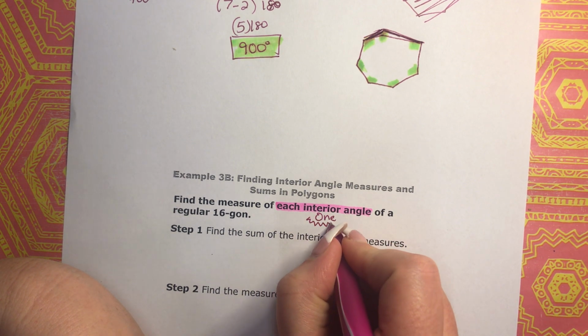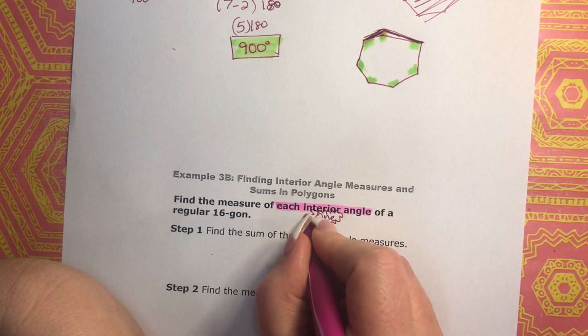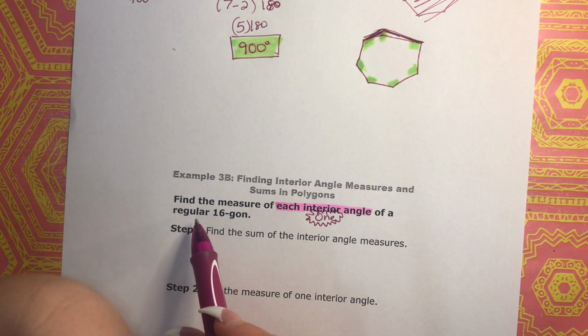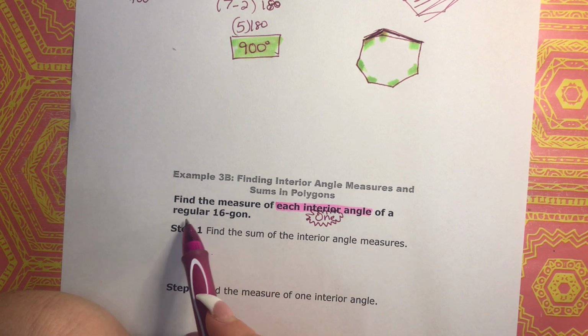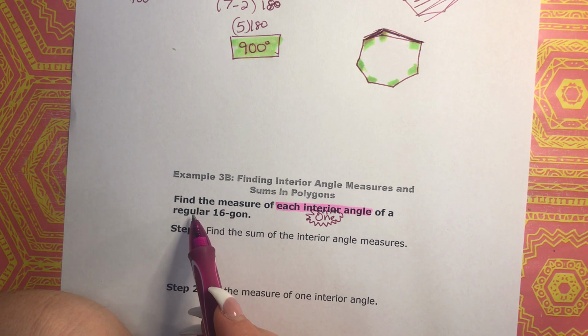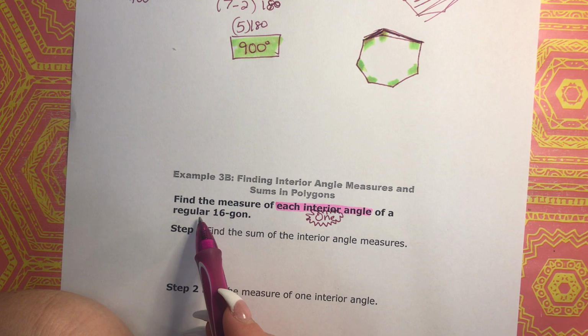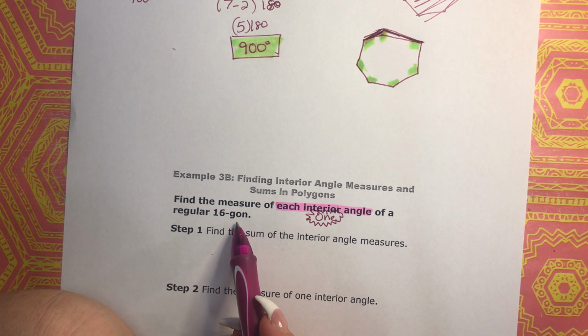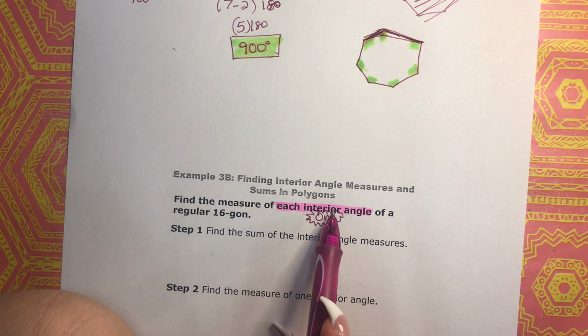It just wants one angle. That's it. So you're going to have a regular 16-gon. Regular, remember what that means? All these words mean something, right? Regular means that all of the sides are the same and all of the angles are the same. All right? So this is a regular 16-gon. We just need to find one angle.